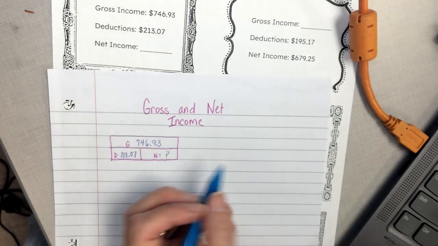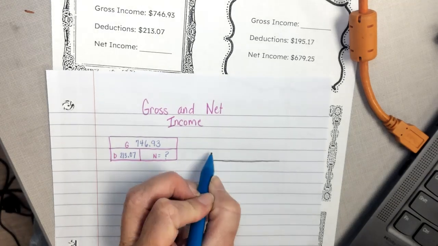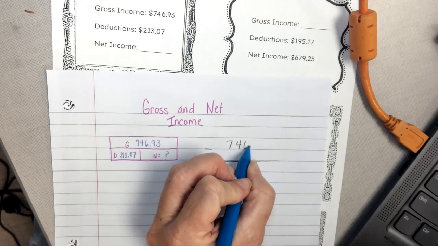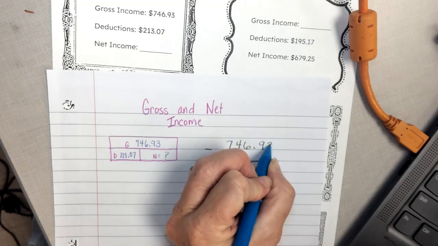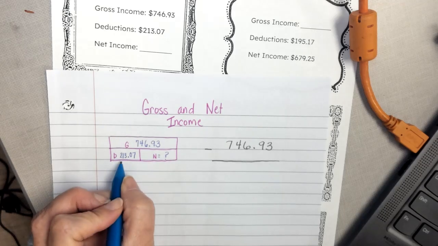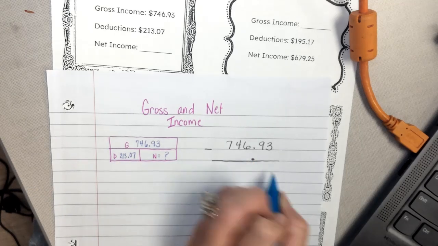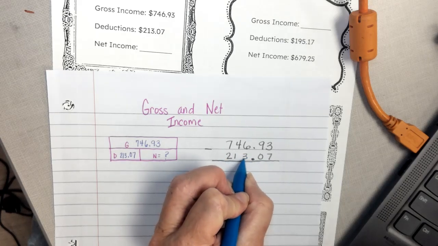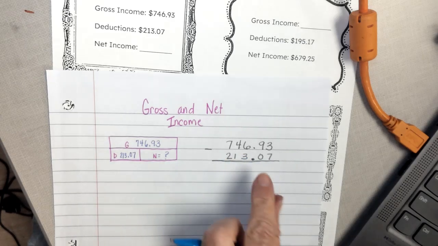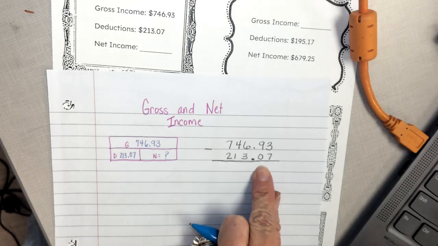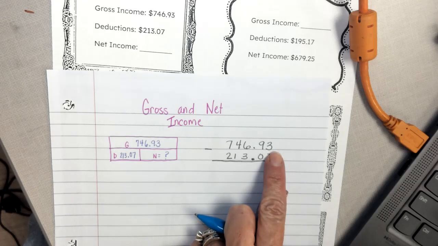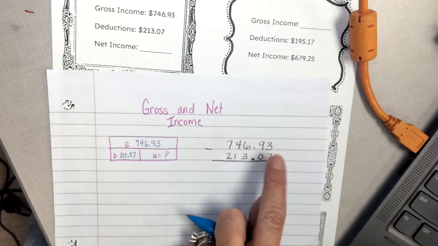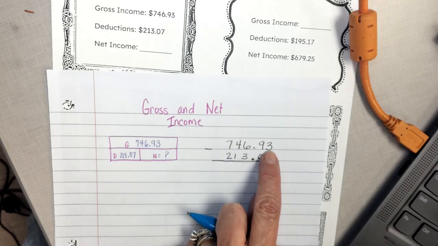So what we're going to do is set it up right next door, and we want that larger amount to go on top, and we want the smaller amount to go right underneath, and we want to line up the decimals, boys and girls. If you're not lining up the decimals, you will not end up with the correct answer. Now that we've got the decimals lined up, we want to start with our lowest place value and move to the left, I'm sorry, to subtract. So we have 3 minus 7.